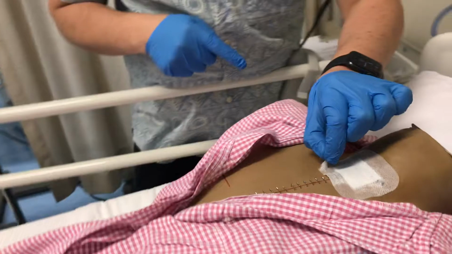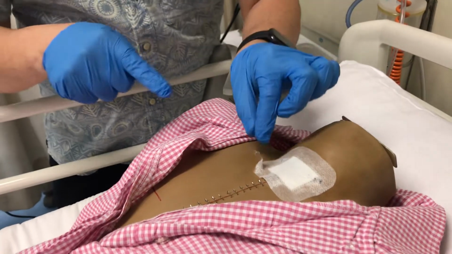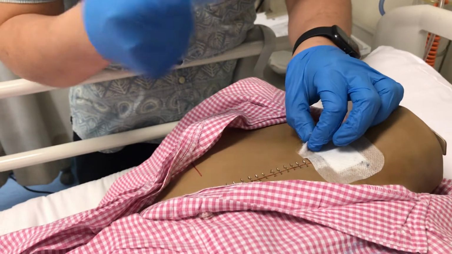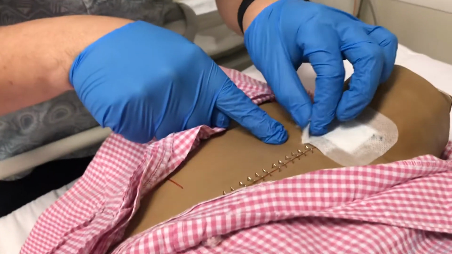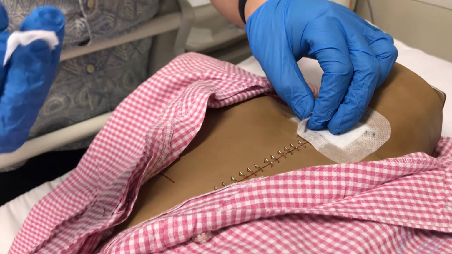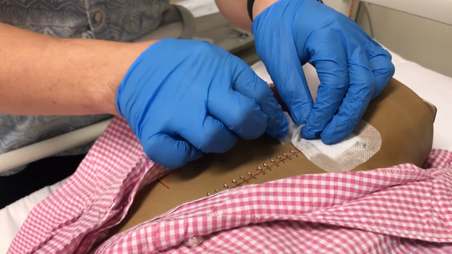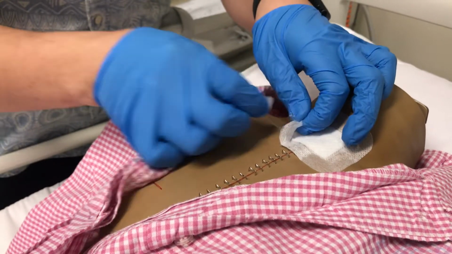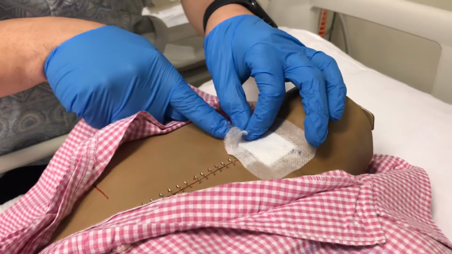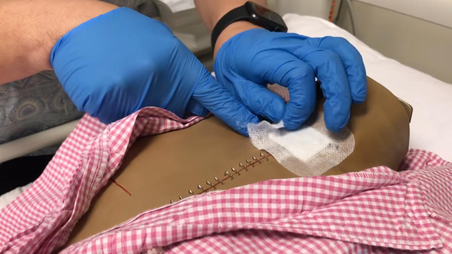Why? Because if you just do it like that, it's painful. So support the skin with your other finger like that. Or you can apply adhesive remover just beneath the dressing. See, I'm supporting towards the center.